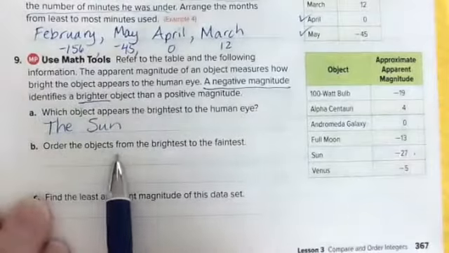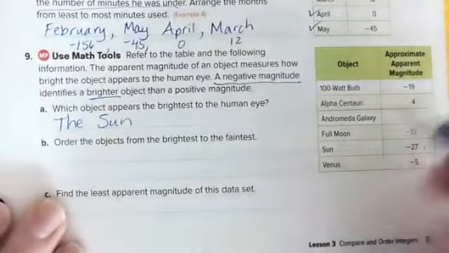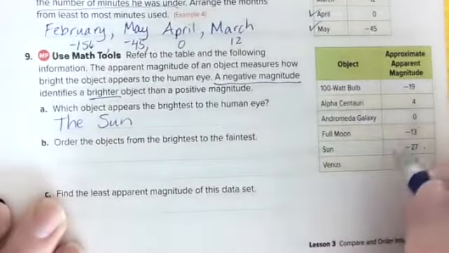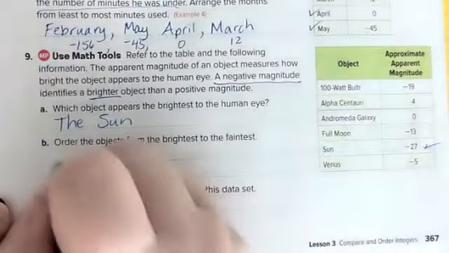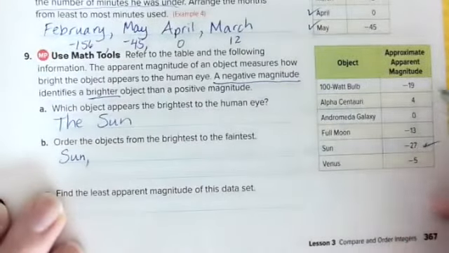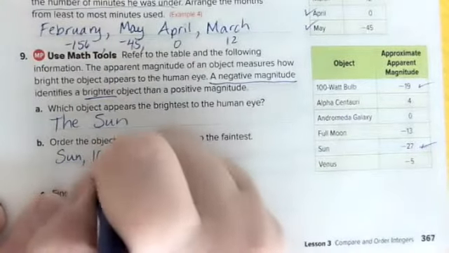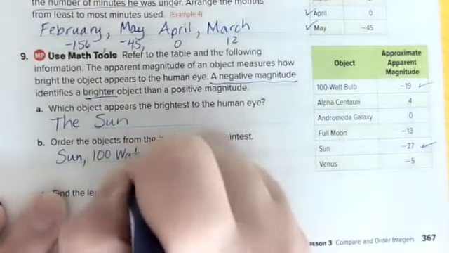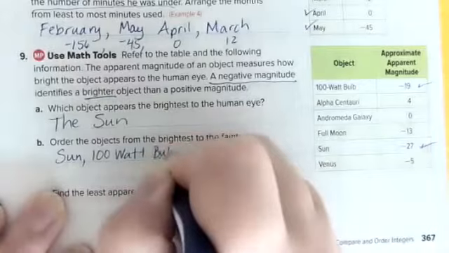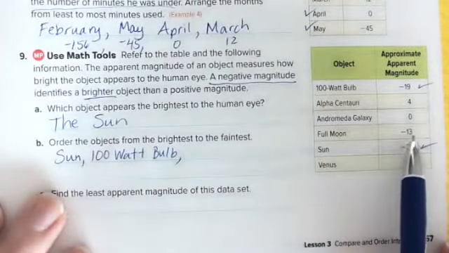Next, order the objects from the brightest to the faintest. So the sun is the brightest at negative 27. Okay, and then the next brightest after the sun is the 100-watt bulb. Okay, the next brightest is the full moon.